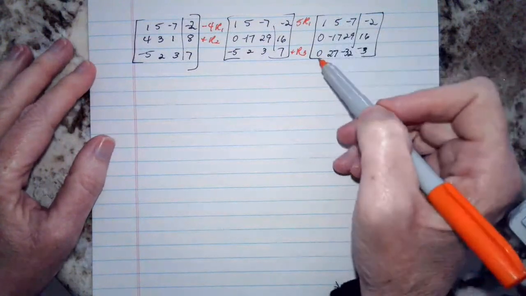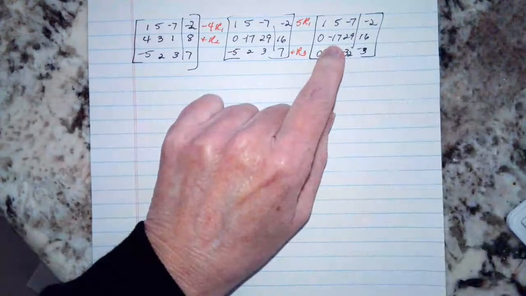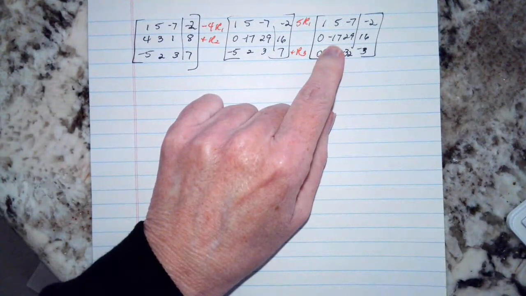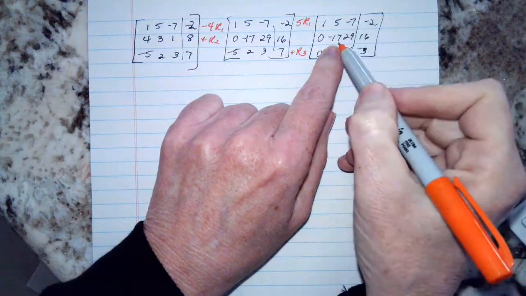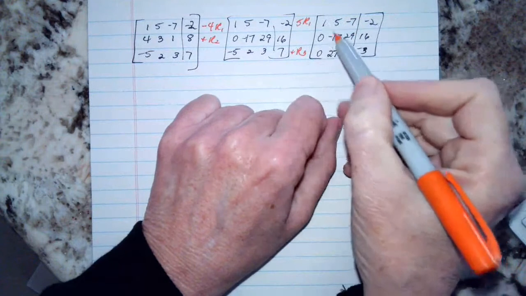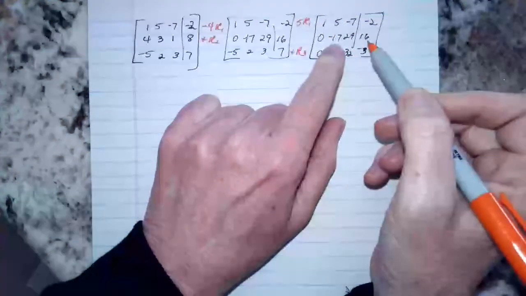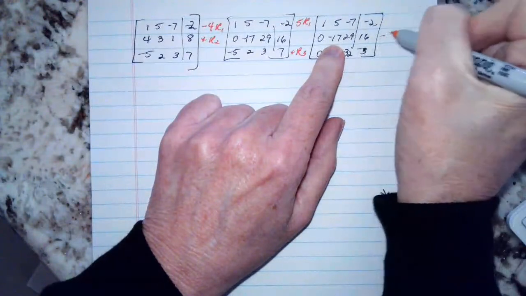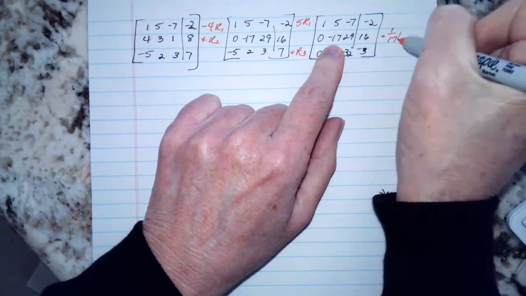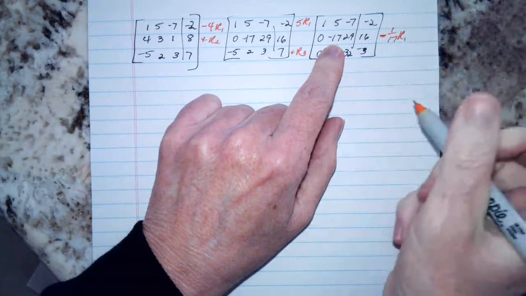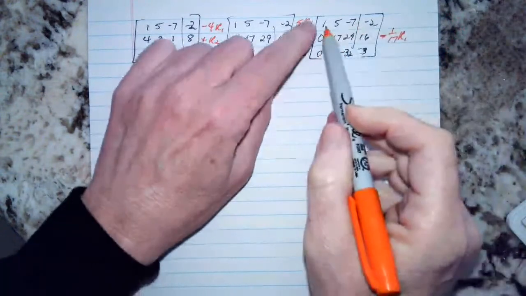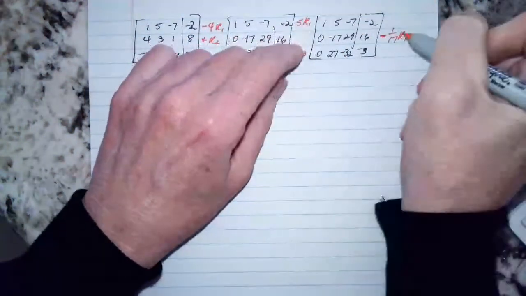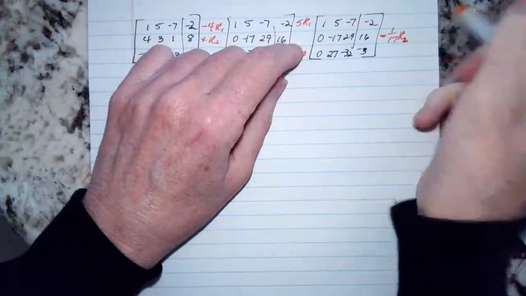Okay, let's see. We've got a 1, 0, 0. We want to create a 1 here. Again, we're not going to go further than this because this is just a problem we're only taking 2 steps on, and we've already taken our 2 steps. But if we wanted to turn this into a 1, that's our goal, to get a diagonal 1 here. We would multiply that guy times his reciprocal. His reciprocal is -1/17 times row 2.